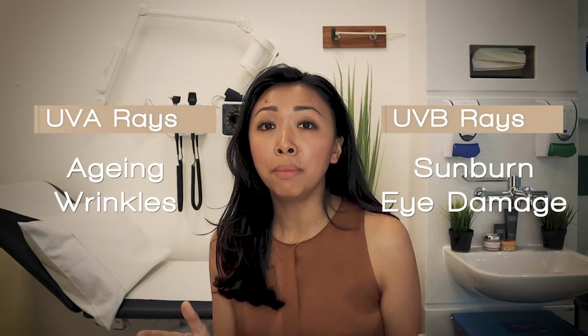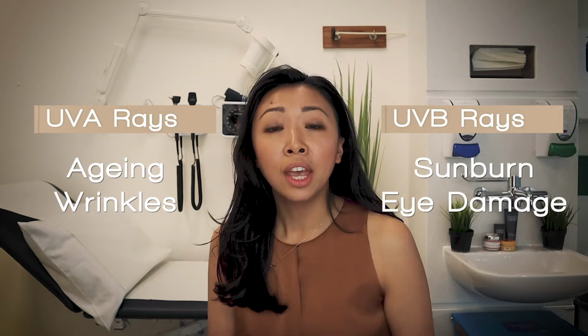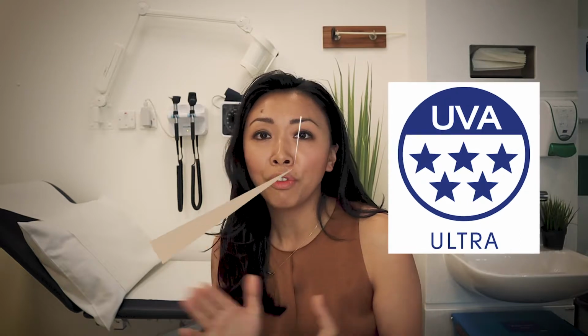So high factor meaning SPF 30 or 50, and broad spectrum meaning that it covers UVA and UVB. SPF only means that the product covers UVB. In order to be broad spectrum, you also need to cover UVA. And that you will see as a little round blue logo with a star rating, and you need to go for a product which is 4 or 5 stars.